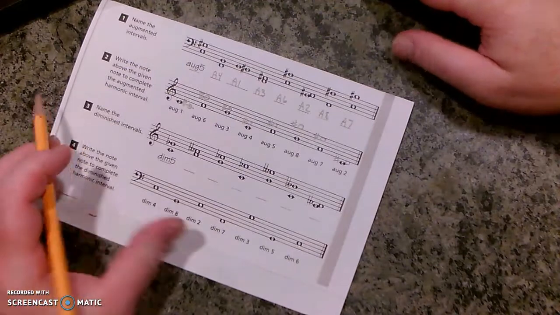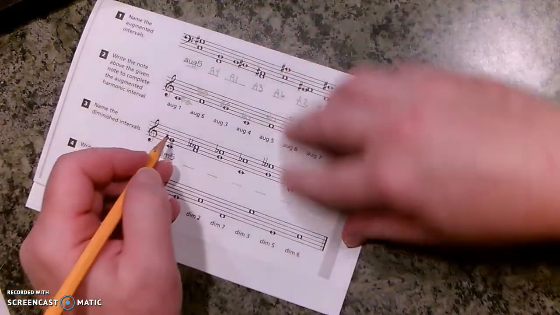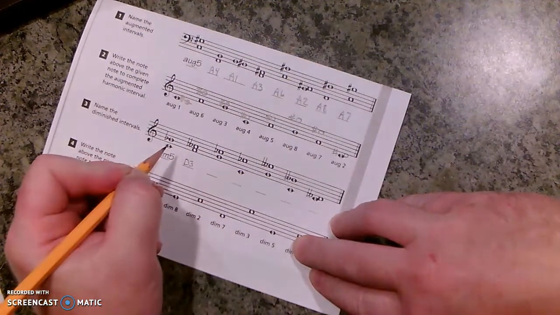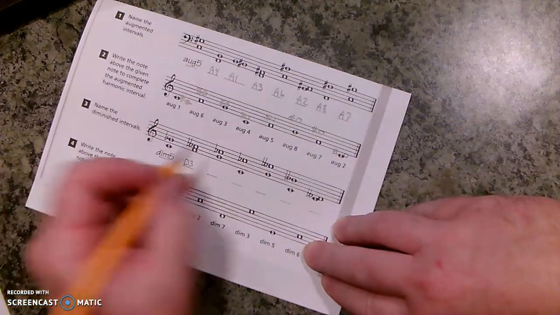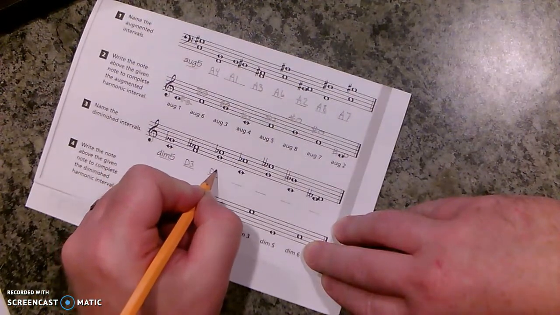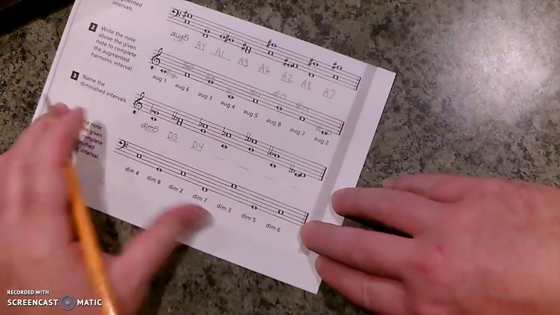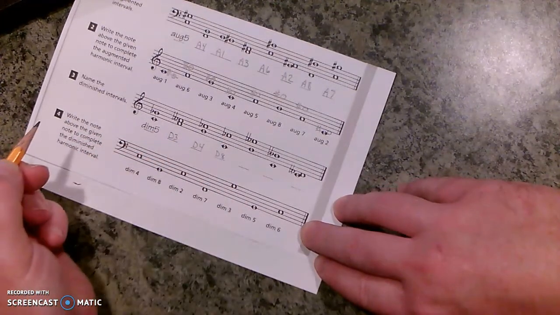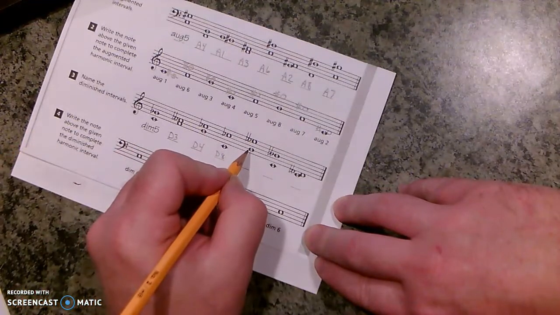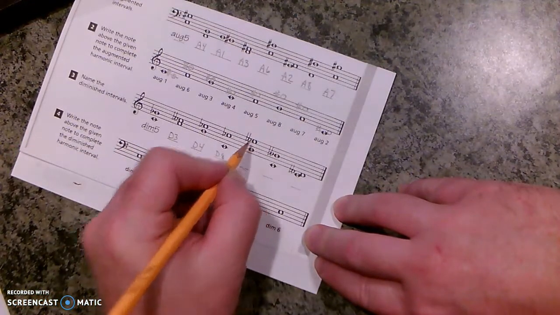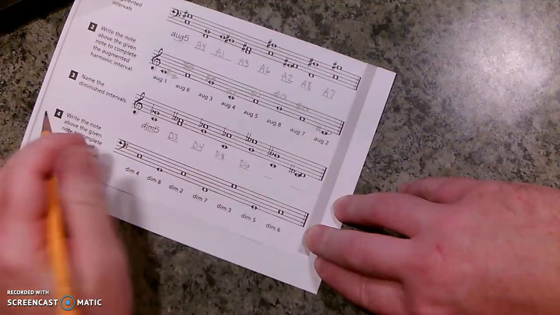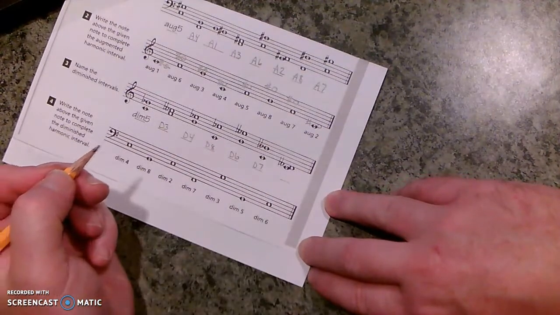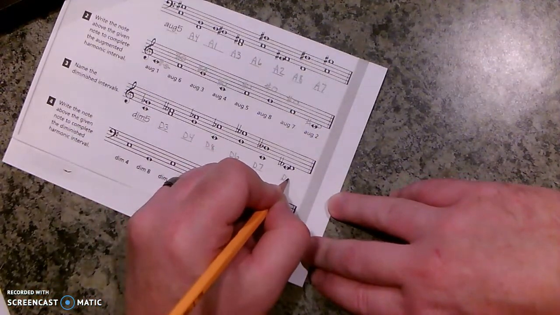Next, we're going to name the diminished intervals. We'll just put a D instead of DIM. So here is a diminished third. Here is a diminished fourth. Here's a diminished octave. Here is 3, 5, 6. Here is a diminished sixth. Here is a diminished seventh. And here is a diminished second.